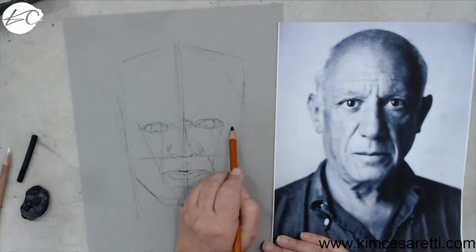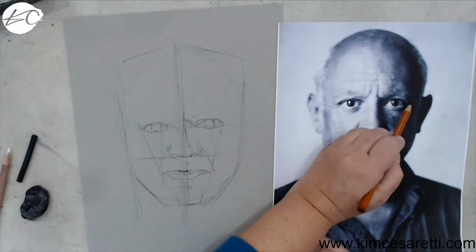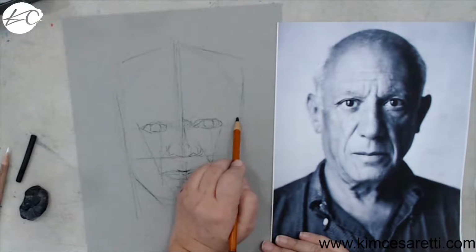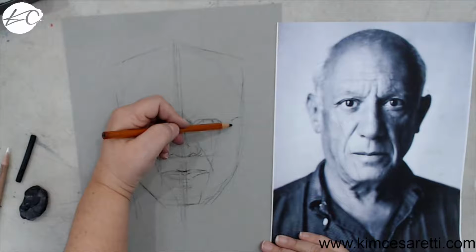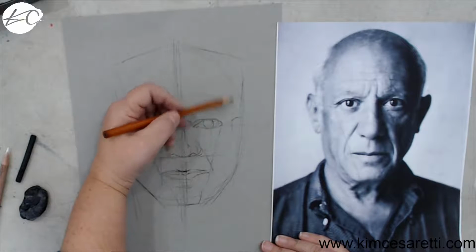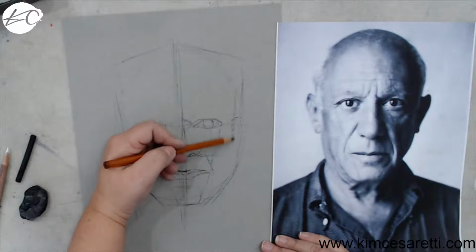Okay. Ears. Ear actually comes. Gotta make corrections.